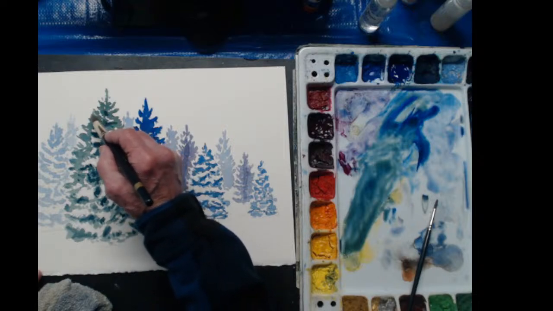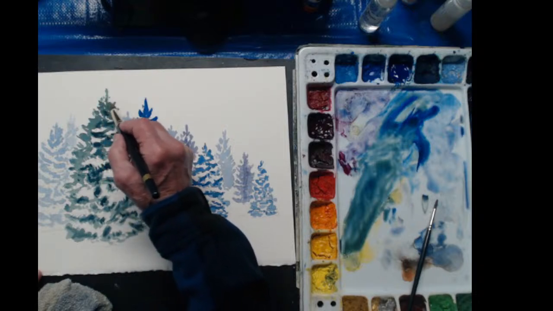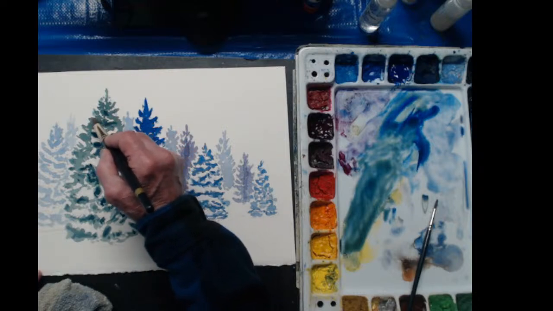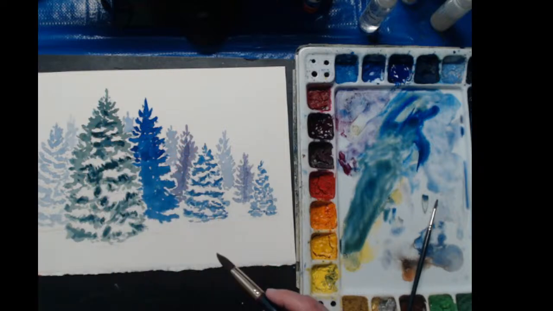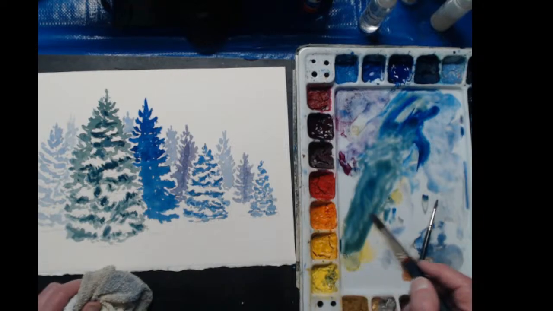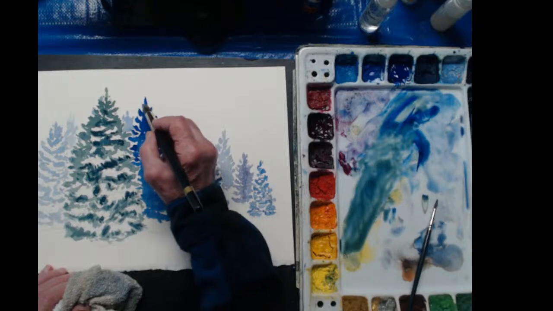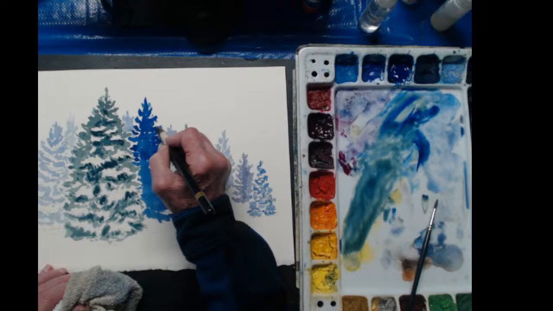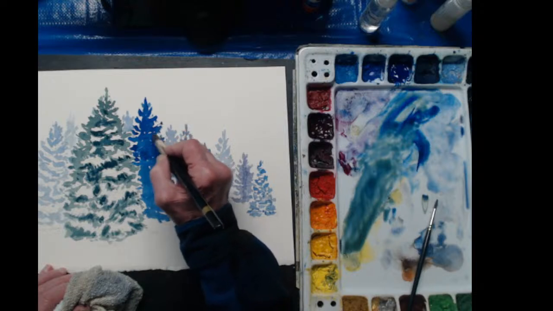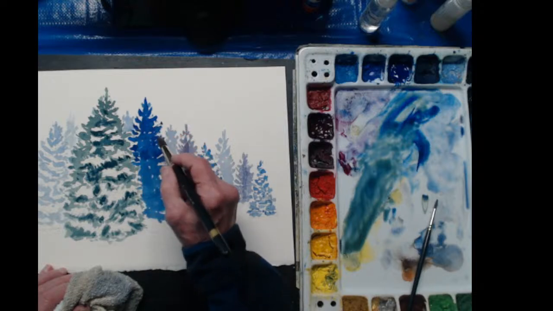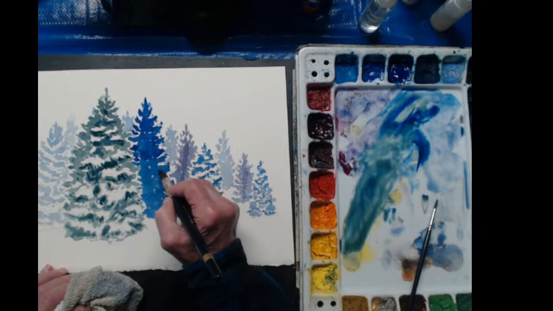Edge is very important. Edge. Definition, the edge of an object identifies its subject. This blue one here, I can put a little more definition here. Not too much on the edge, just touching those branches a little bit, give them a little more shape.